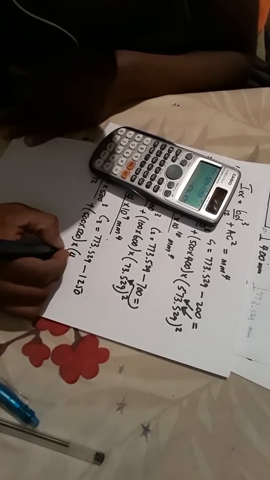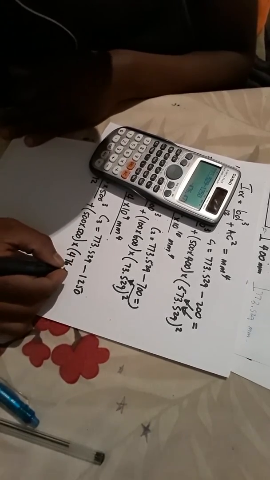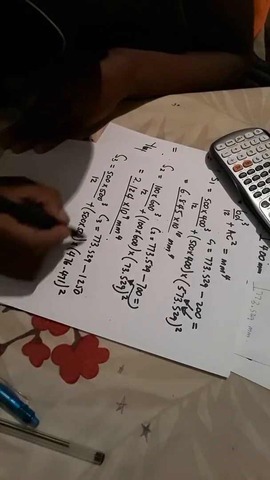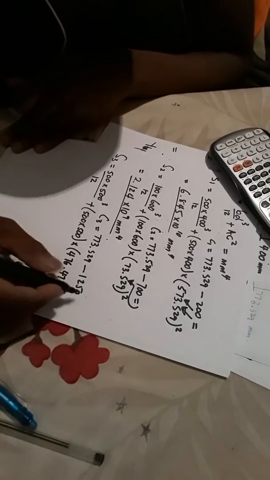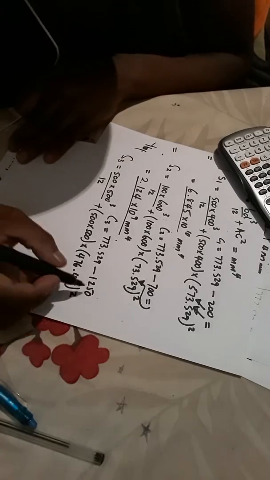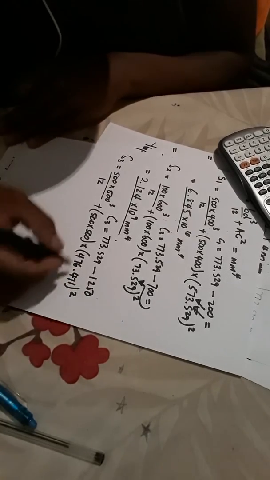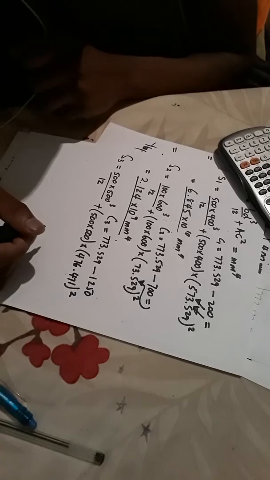So 773.529 minus 1,250. So we get 476.471 squared. So we can see here we're going to get a negative answer. So you just ignore that negative and treat that value as an absolute value. So we have positive 476.471. Punch those values again in your calculator to get your answer.